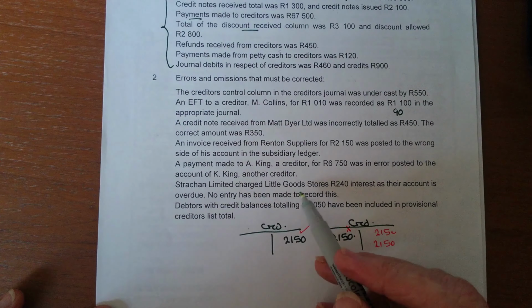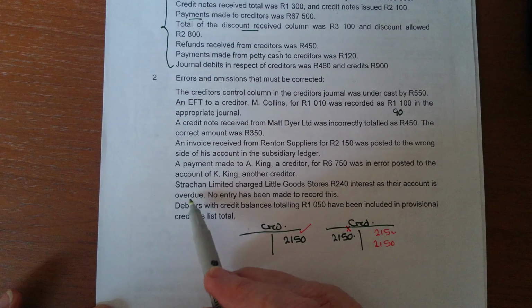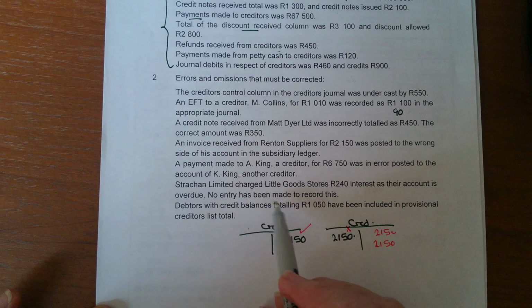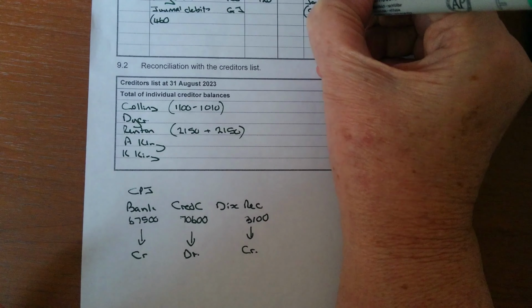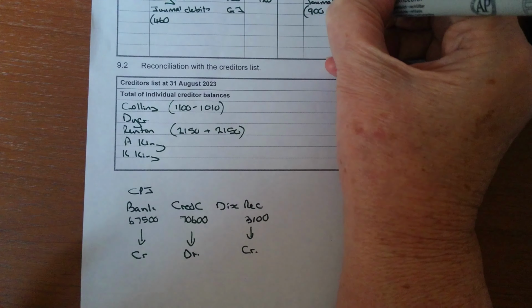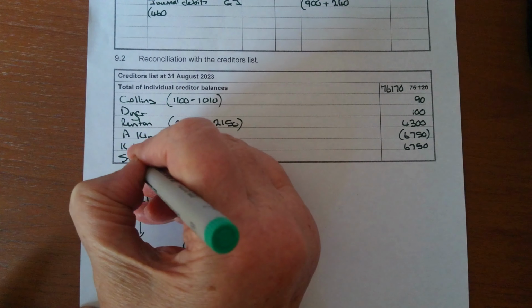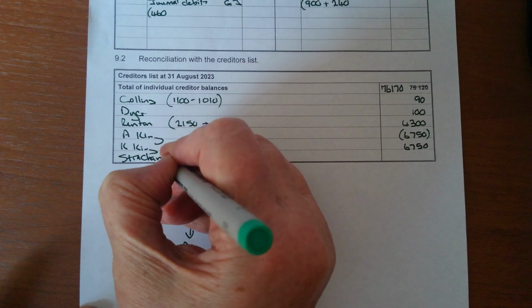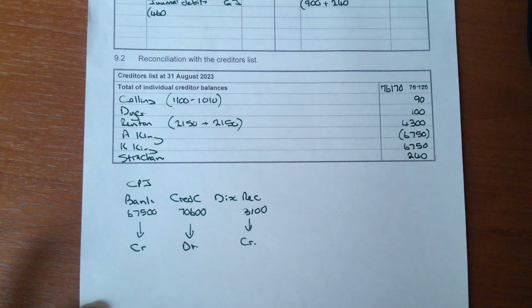Strachan Limited charged Little Goods Stores 240 Rand interest as their account was overdue. No entry has been made. If no entry has been made, it means that we have to correct it in both places. So in my creditors control in the general journal, I will indicate that I owe 240 Rand more, and then I will also go to the account of Strachan and I will show that we owe them 240 Rand extra.